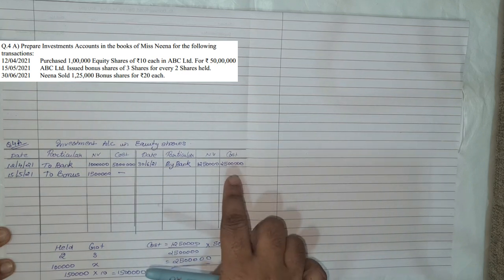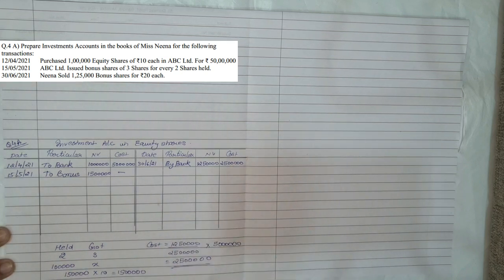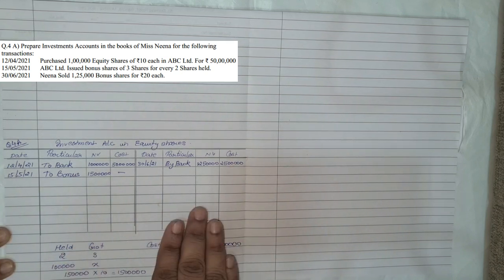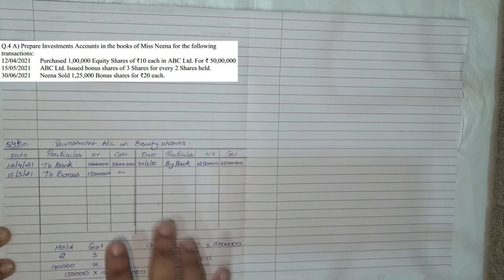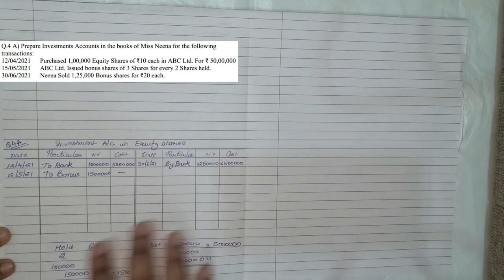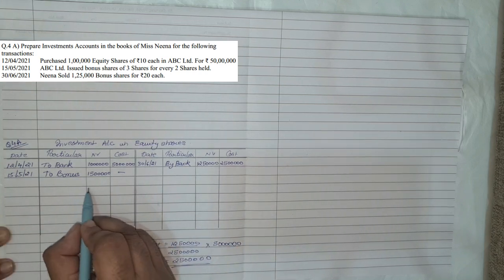So cost is 25, selling is also 25, so there's no profit, no loss in this sum. So we can't pass that particular entry. That's it, nothing else is given. We'll start closing the entry.